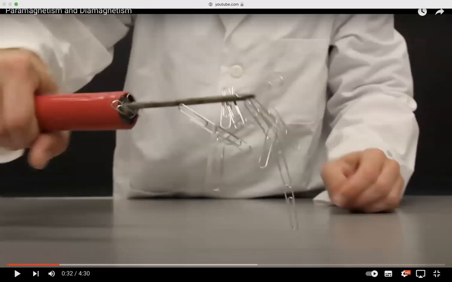Because a magnetic field is induced in that iron nail by the external magnetic field. The red magnet will have a field around it, and when this nail is placed in the field of the external magnet, it starts acquiring some magnetic property and is able to exhibit this kind of phenomenon.